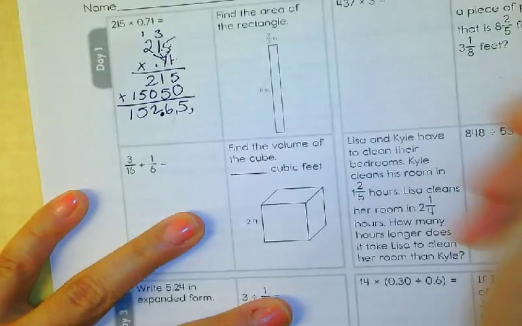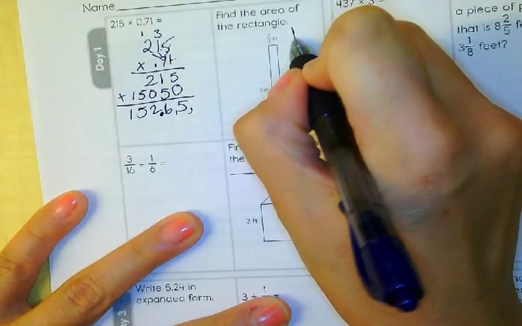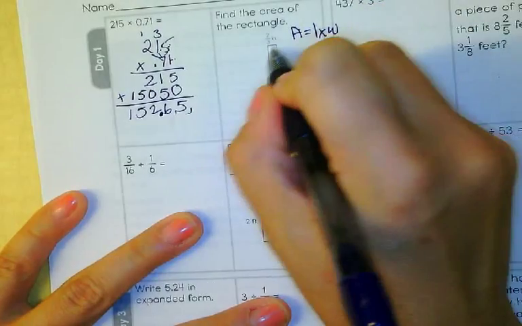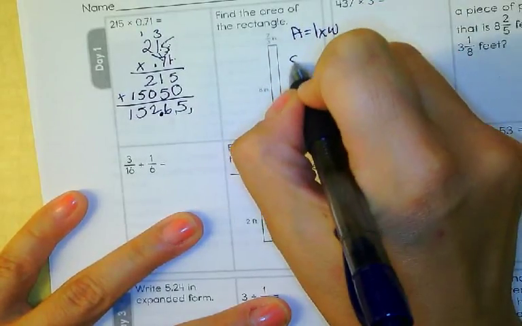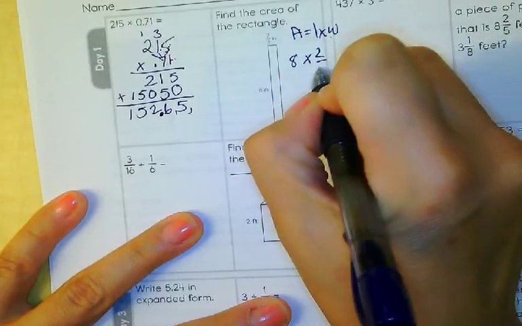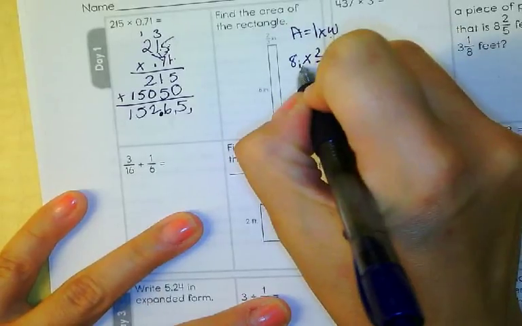Okay? And now here we are. We're finding the area of a rectangle. Well, I know that area equals length times width. And so I'm going to start with the length because the length is the biggest one, and that's 8. And then it's multiplied by the width, which is 2/3 inches.